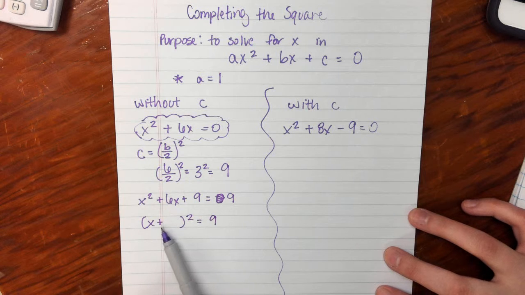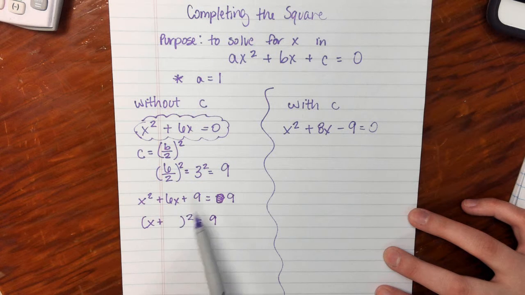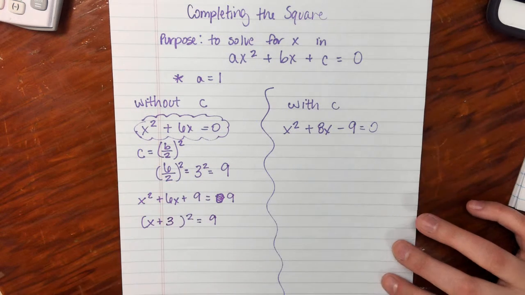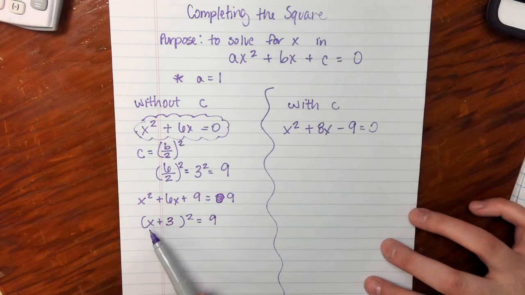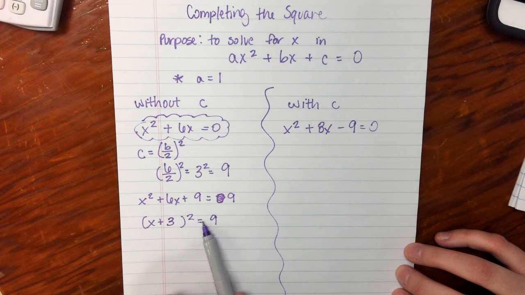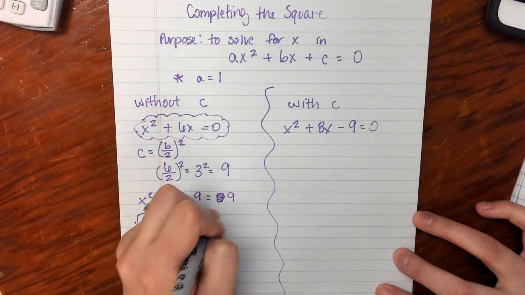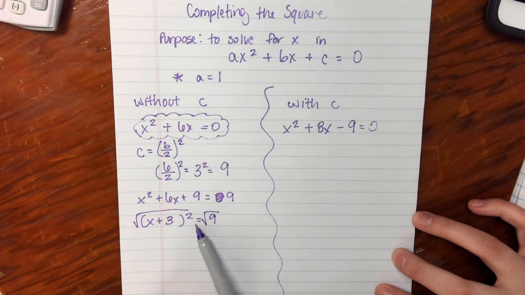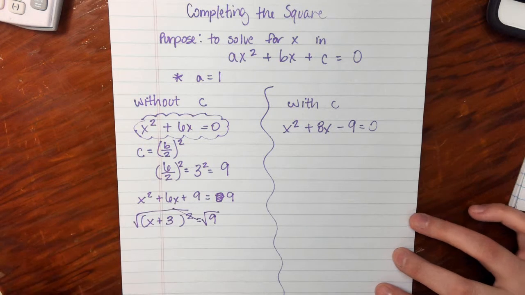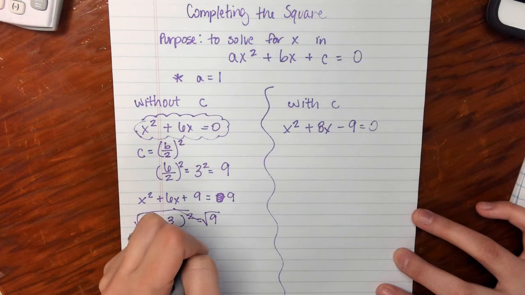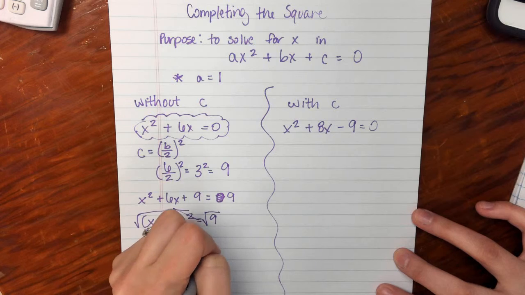Well, what number times itself is going to equal 9? We know that's going to be 3. So now we have x plus 3 squared equals 9. Now I just need to simplify, so I'm going to take the square root of both sides. Remember, what I do on one side of the equal sign, I have to do on the other side. The square and the square root cancel out. I'm left with x plus 3 equals plus or minus 3.